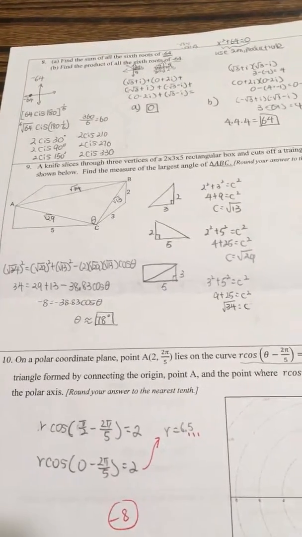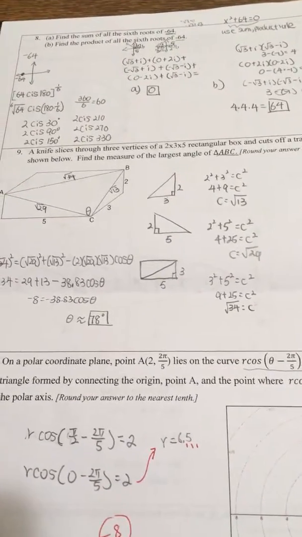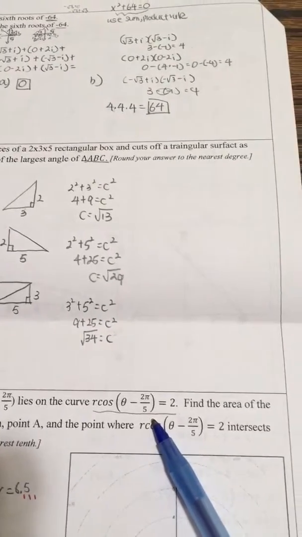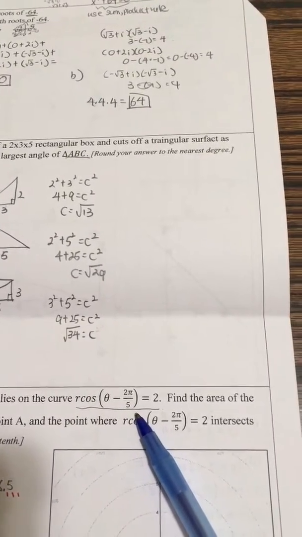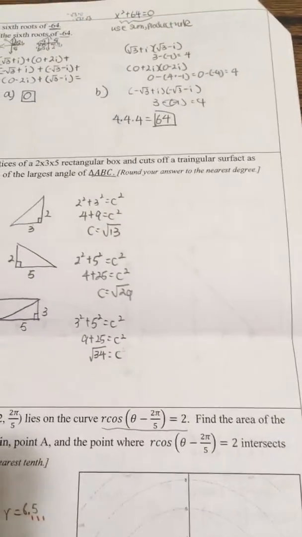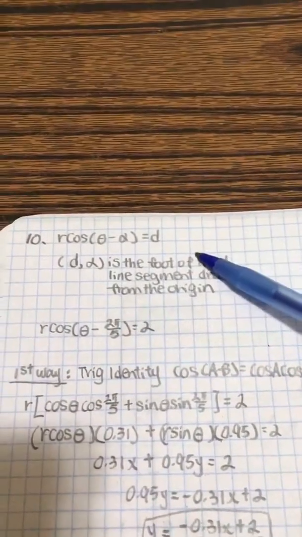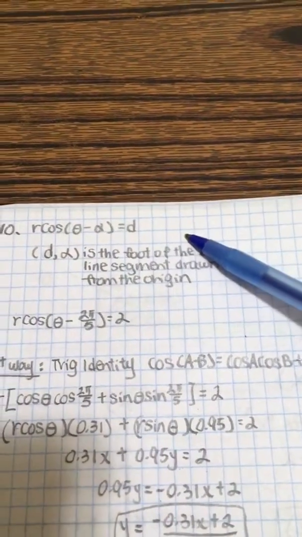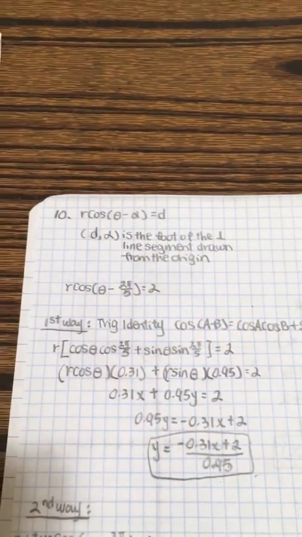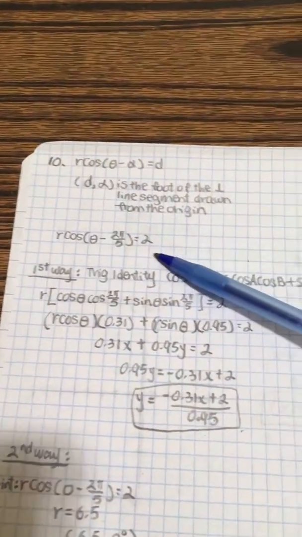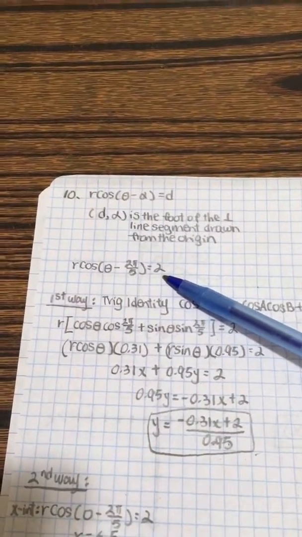This is an extension to question 10 on the test, so I'm going to talk a little bit more about this equation right here: r cosine(theta minus 2 pi over 5) equals 2. We know that this equation takes the general form r cosine(theta minus alpha) equals d, where (d, alpha) is the foot of the perpendicular line segment drawn from the origin. And over here I wrote the equation from the test.